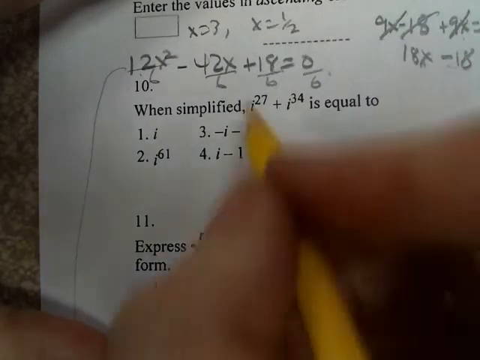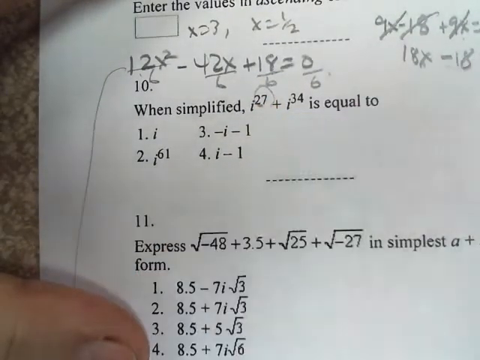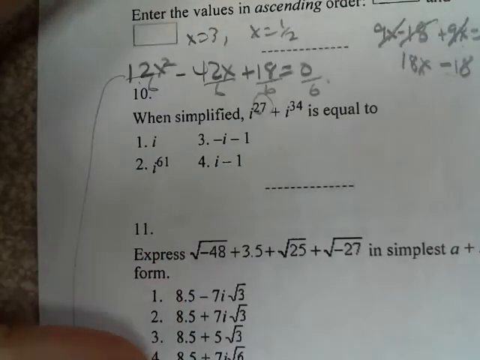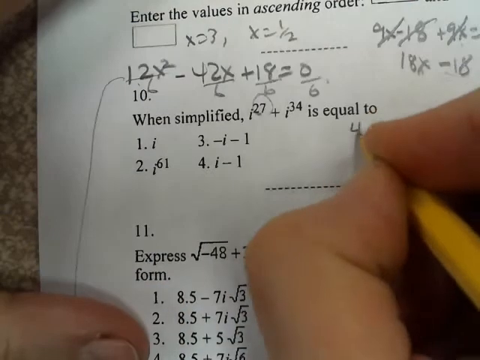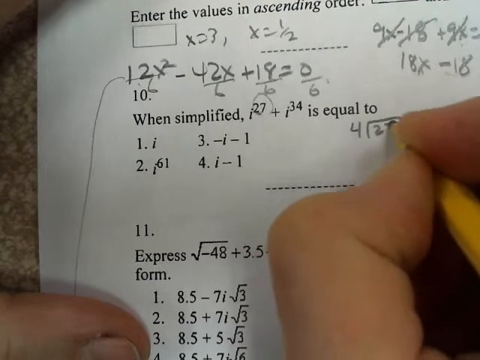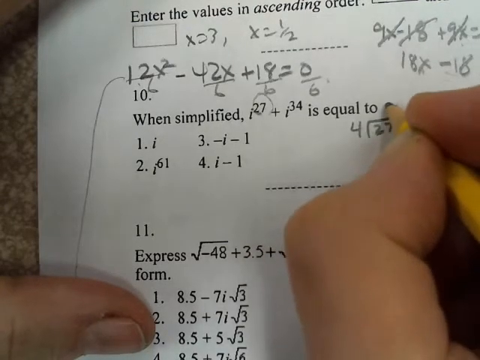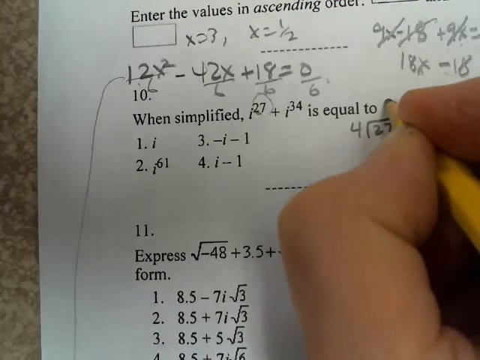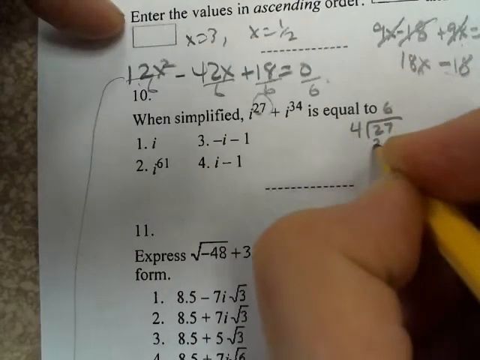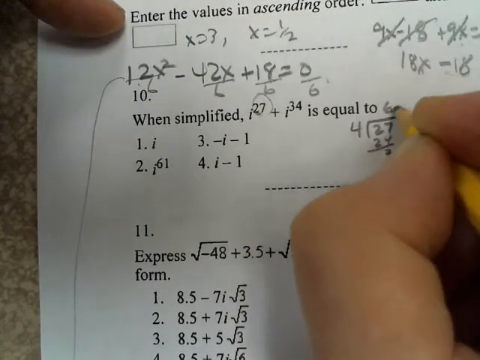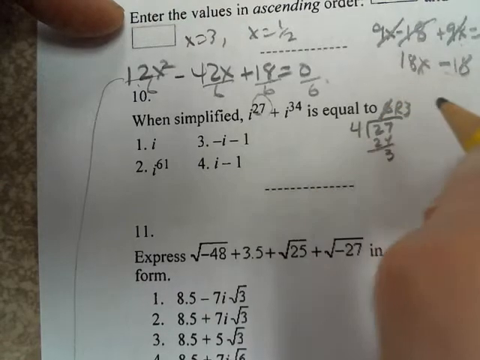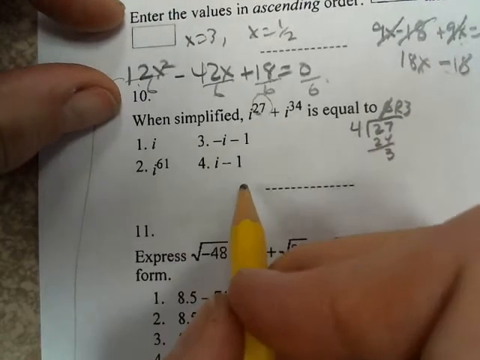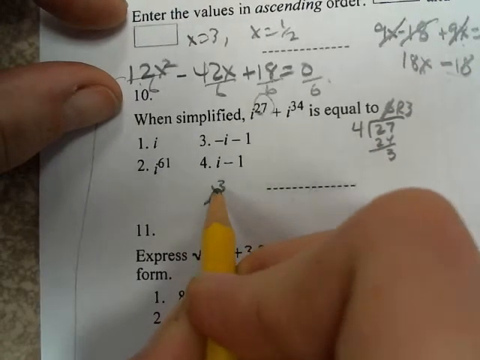Number 10, when you have a large exponent on i, you divide by 4 and get the remainder. So 27 divided by 4. 4 goes into 27 6 times. 6 times 4 is 24, with the remainder of 3. You don't care about the 6. i to the 27th is equal to i to the 3rd.